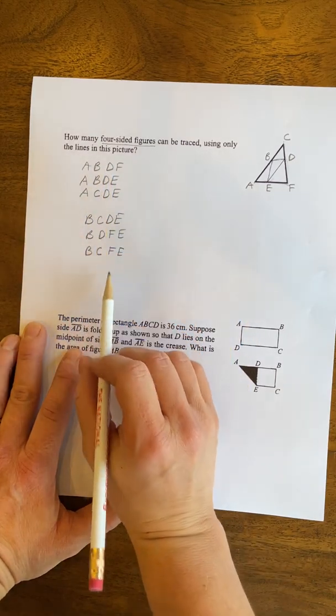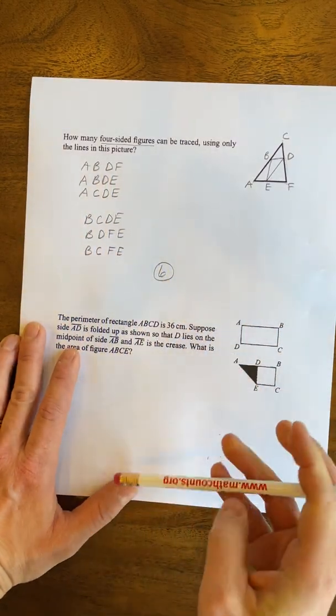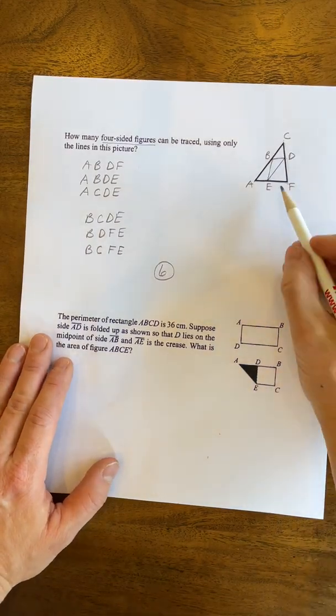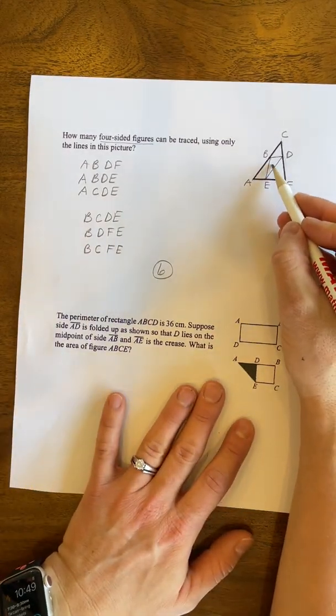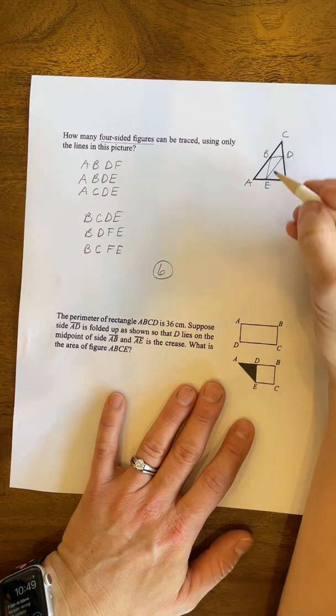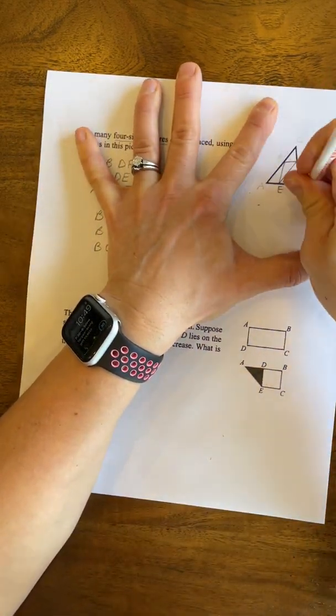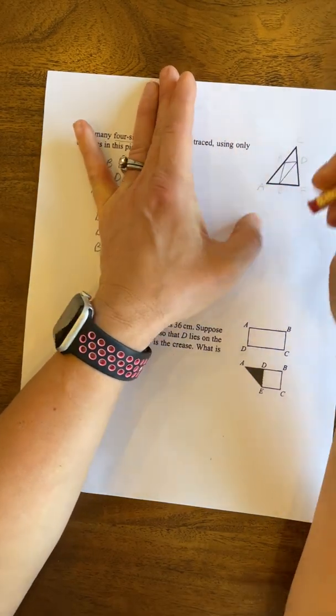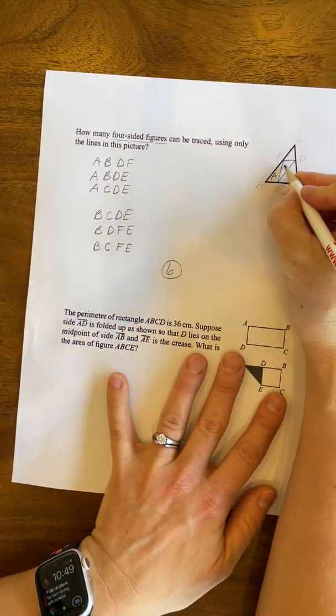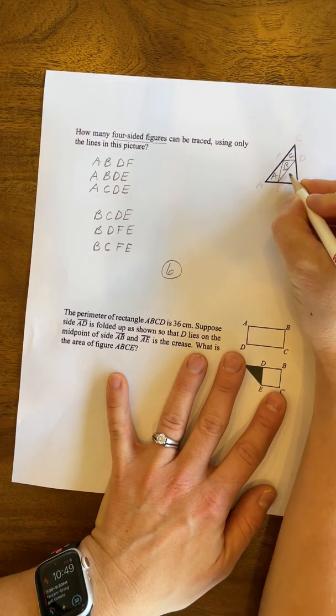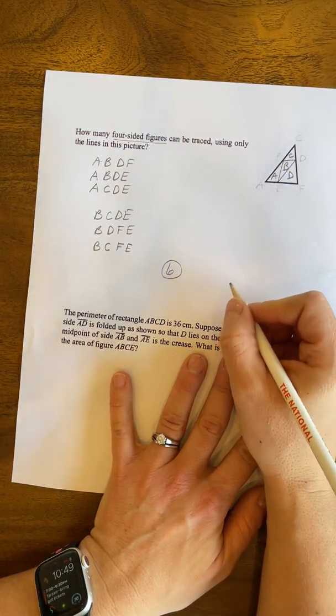1, 2, 3, 4, 5, 6. The answer is 6. Another way to think about this is just to think that 2 triangles make a four-sided figure. So instead of labeling the points, I could label the triangles. Say this is triangle A, triangle B, triangle C, and triangle D.